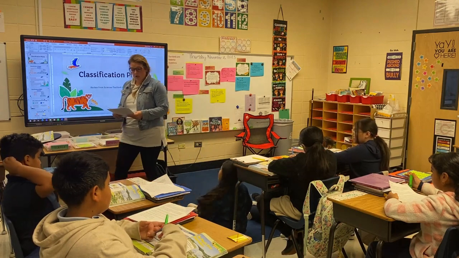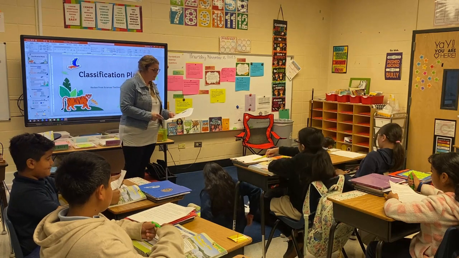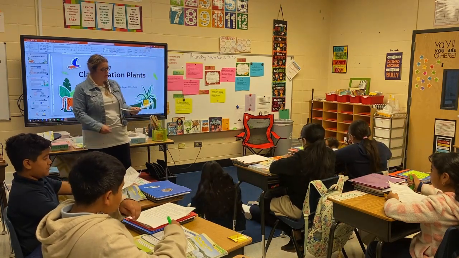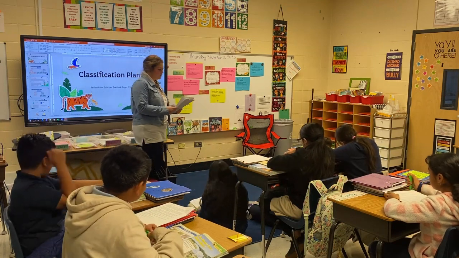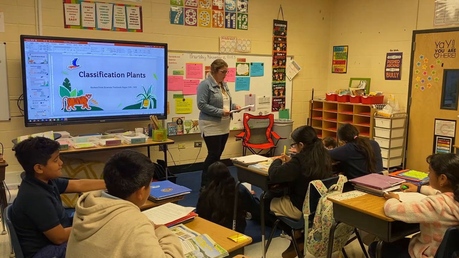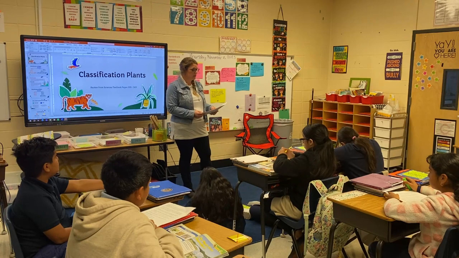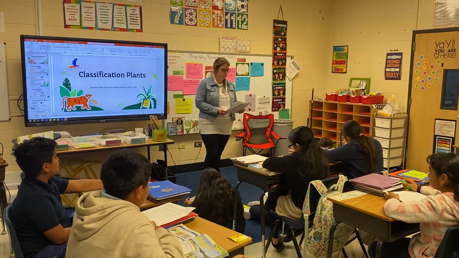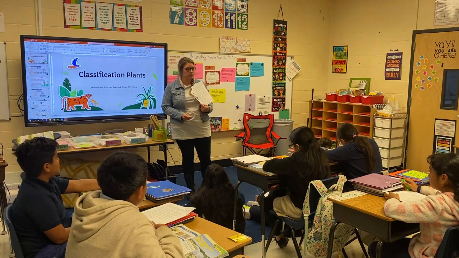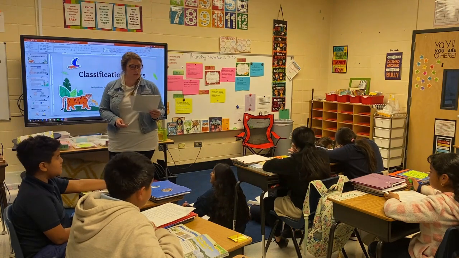So, non-vascular. These are usually small plants that grow in damp places. They do not have vascular tissues, and what that means is they do not transport water easily. They do not have roots. They also are non-seed producing plants. And how they gather nutrients and water is they're like a sponge. So that's what non-vascular plants are.